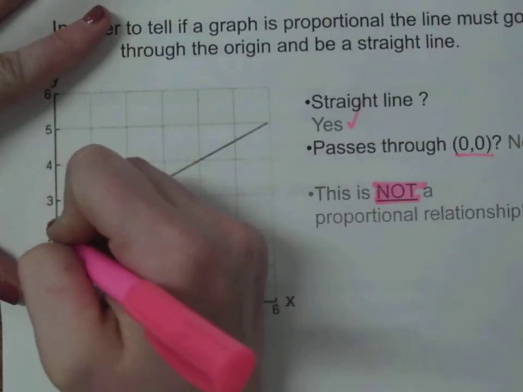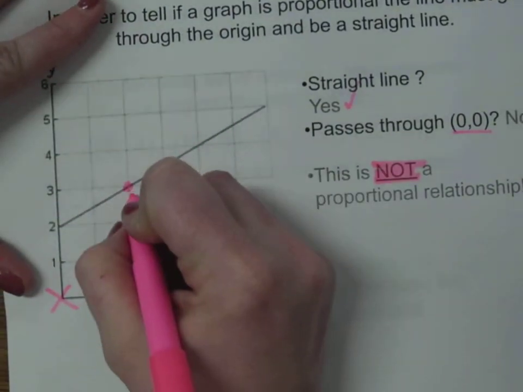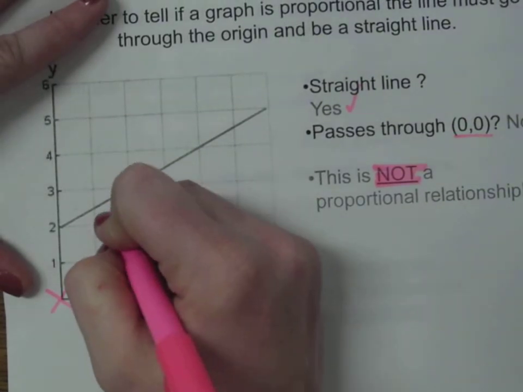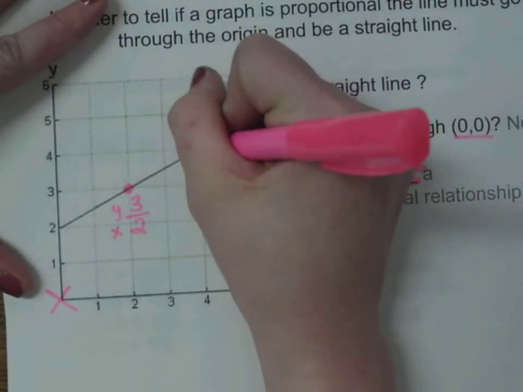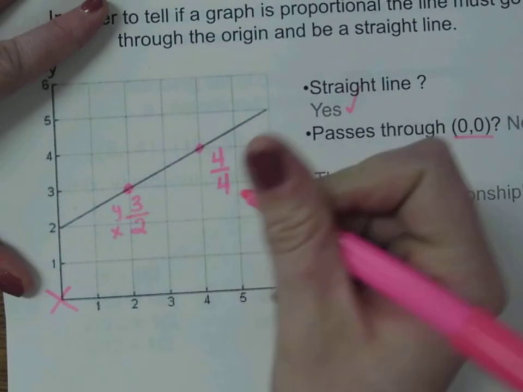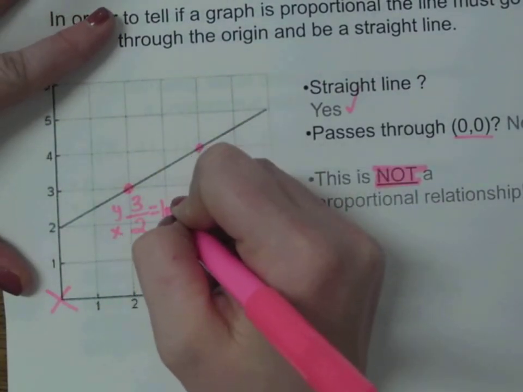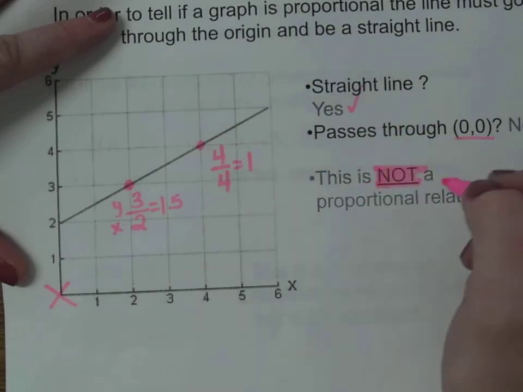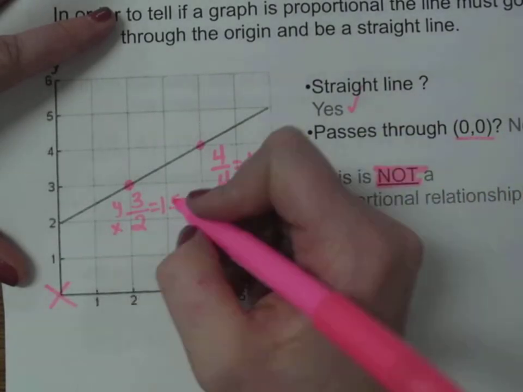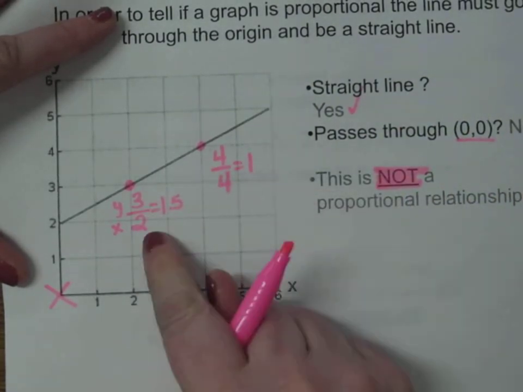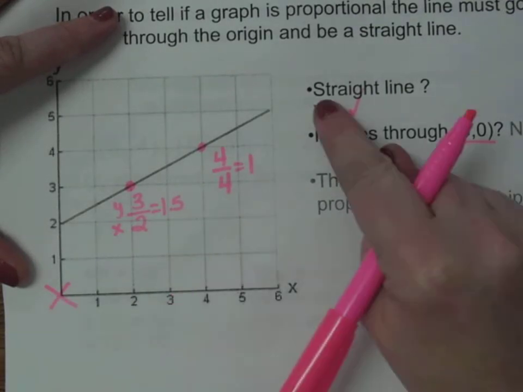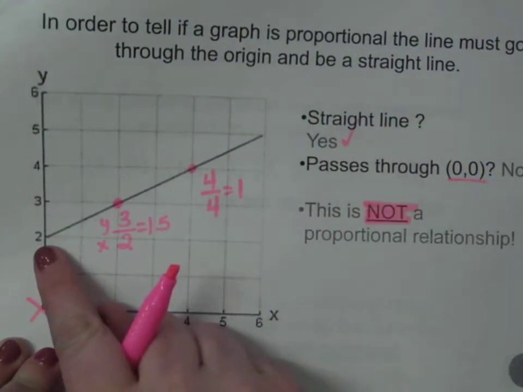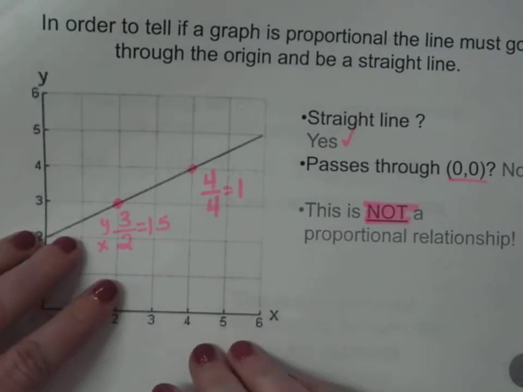And again, we could see that because if we took this point right here and did 3 divided by 2, the y value over the x value, and then 4 divided by 4, 3 over 2 is 1.5, 4 over 4 equals 1. So that is why it doesn't work. For the two ratios to be the same, it has to go through the origin. But again, it's as easy as answering those two questions. Yes, it's a straight line, but it does not go through the origin, so it's not proportional.